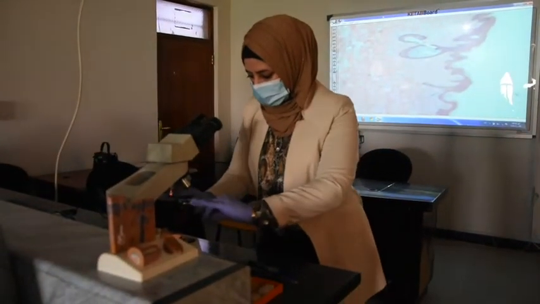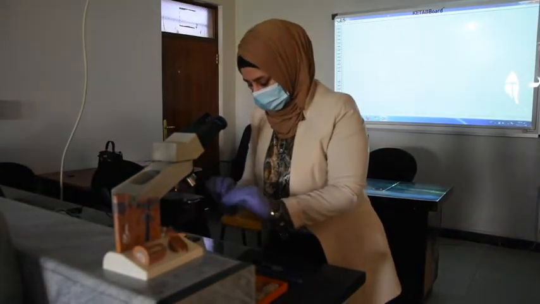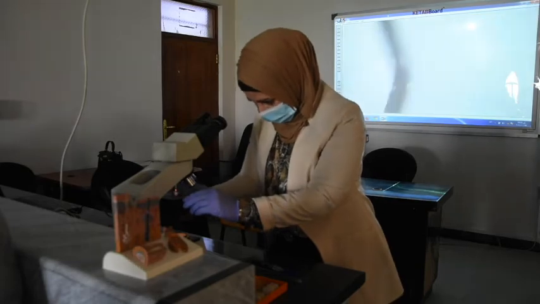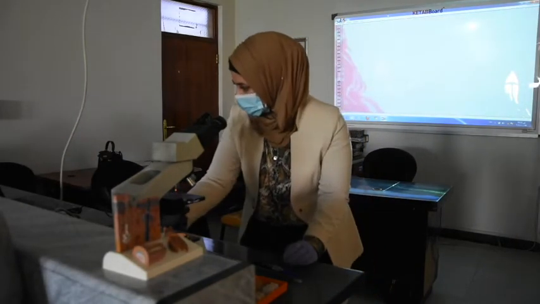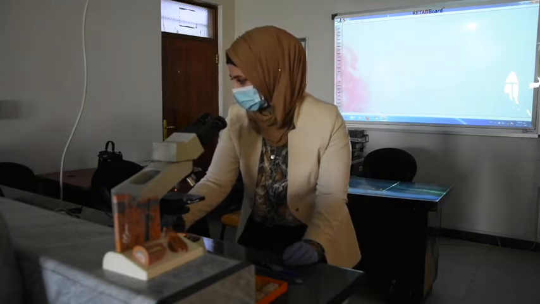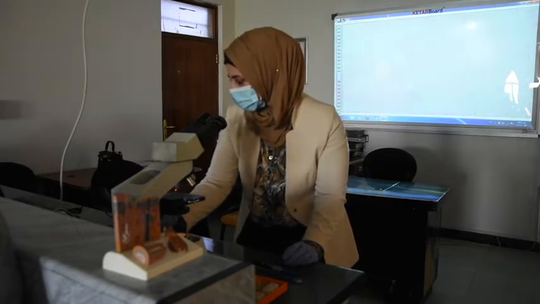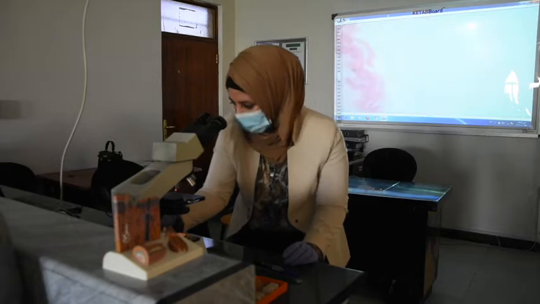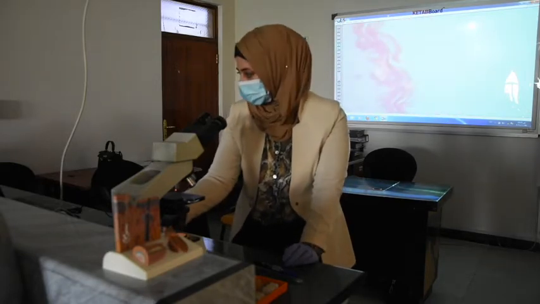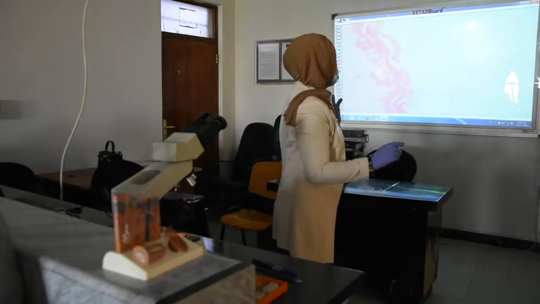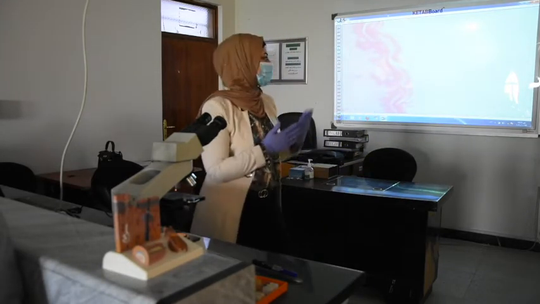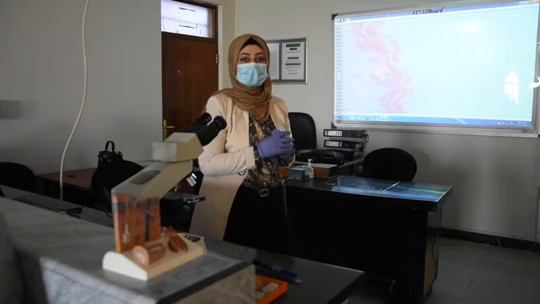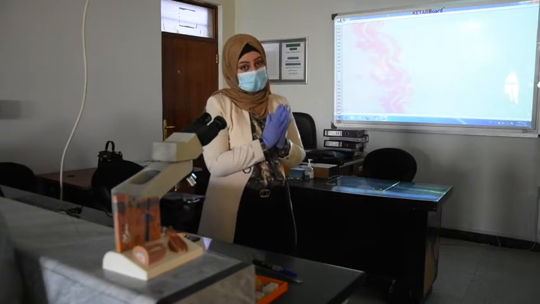Also, I can show you a new slide. This slide shows us the palmar skin. And when I say palmar skin, it means thick skin, in which, as I mentioned previously, we can find stratum lucidum.